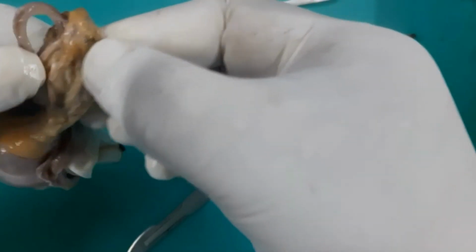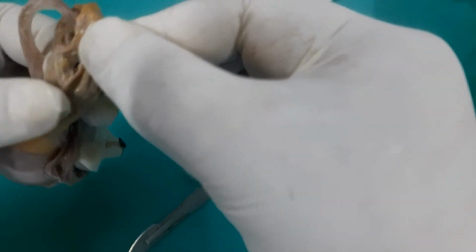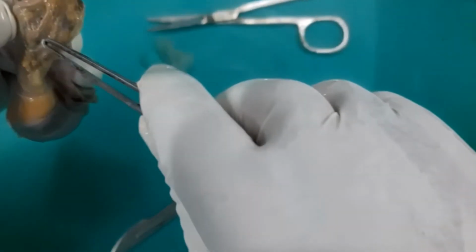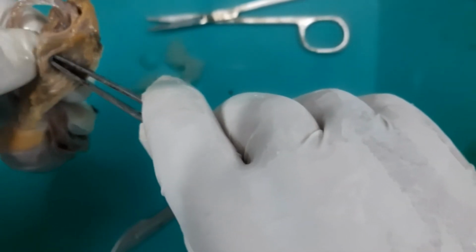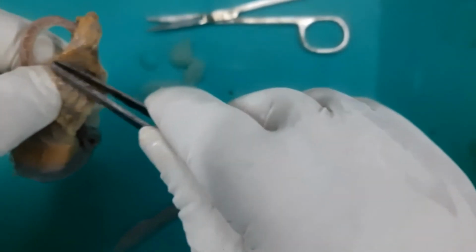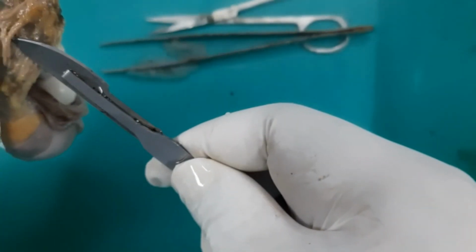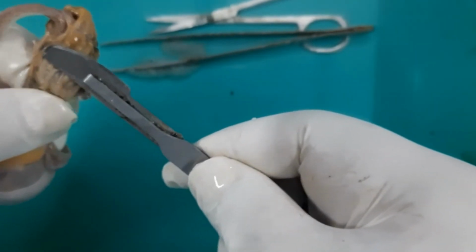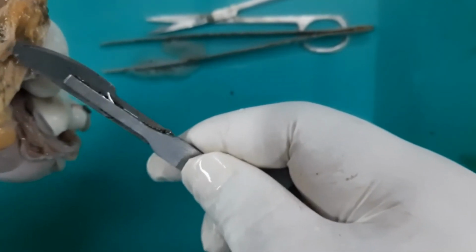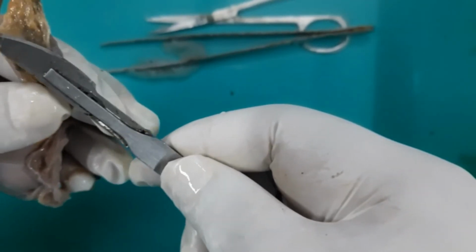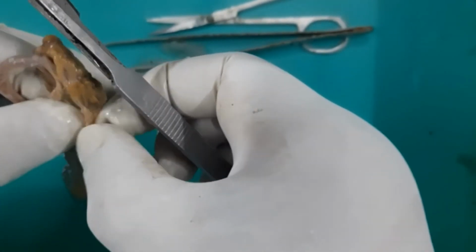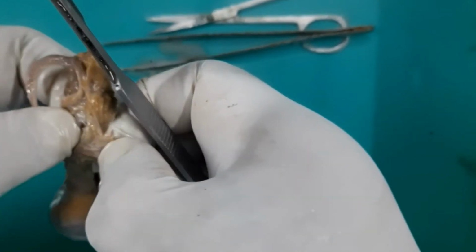I will just lift it with the help of forceps. That is having a thick wall. That's why I could find it out. Okay, here. This is the testicular artery. Just a minute. This is the testicular artery. This artery, the testicular artery, was surrounded by the tuft of the pampiniform plexus.